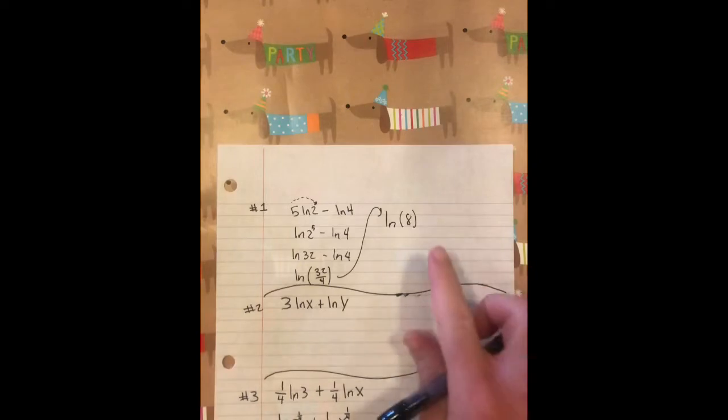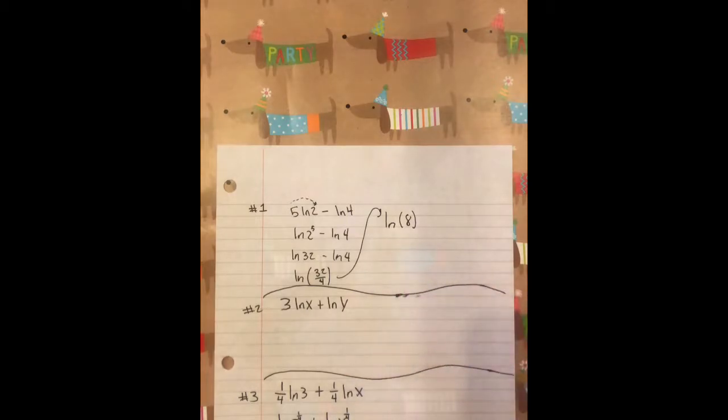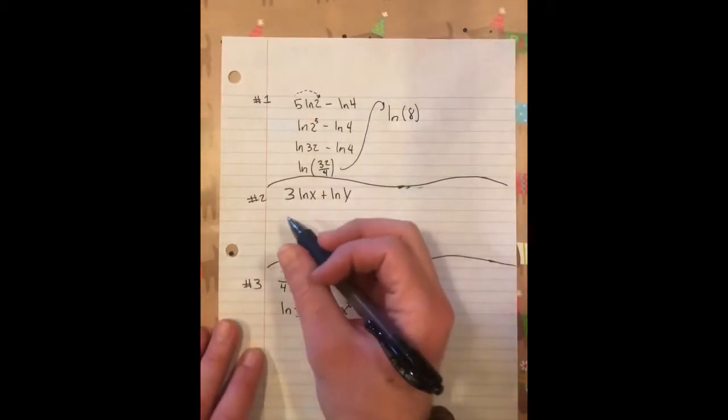Now that's all it wanted for your answer. Could we type this in the calculator and get an actual decimal answer? Yes. But for this purpose, we just needed to simplify. Now, moving on to number 2.